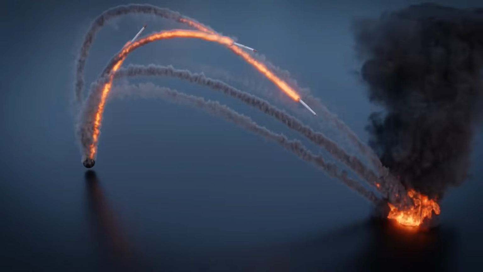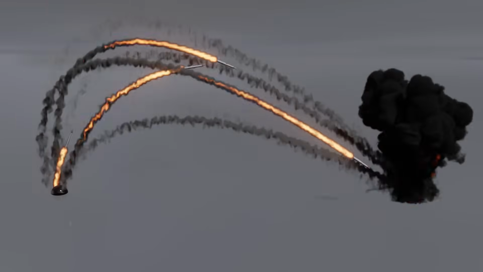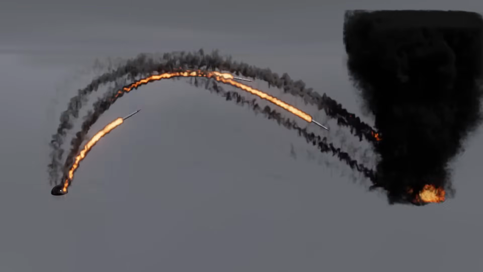Today we're going to be creating this missile explosion effect. To do this we're going to be using a particle system, dynamic paint, and two different smoke and fire simulations.